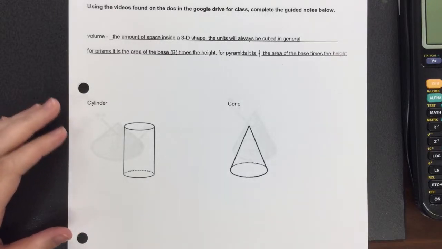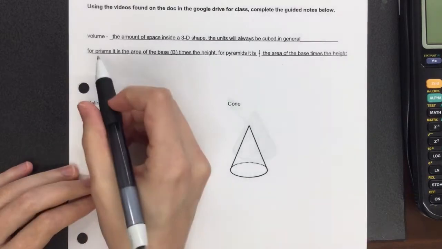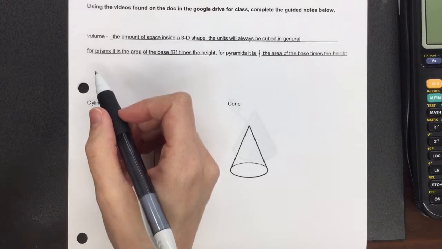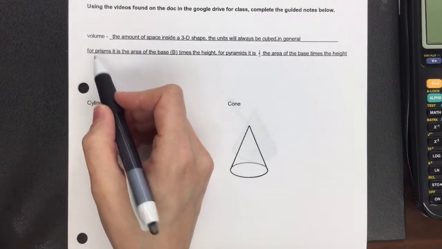Hey guys, in this lesson we're taking a look at volumes of cylinders and cones. So to start off with, volume is the amount of space inside of a three-dimensional shape. The units are always going to be cubed, and in general, there's three different formulas for volume, but there's two that we're going to look at in this lesson.